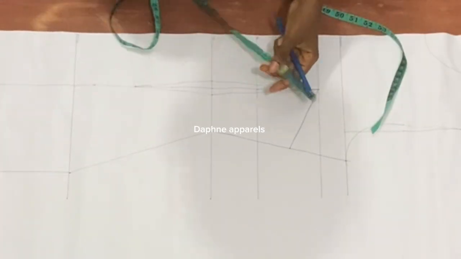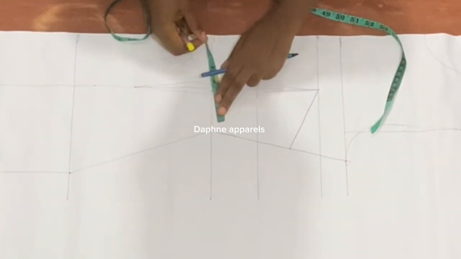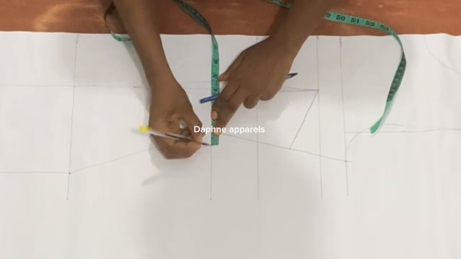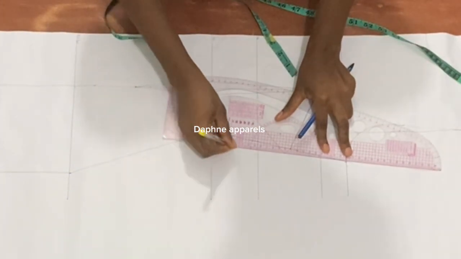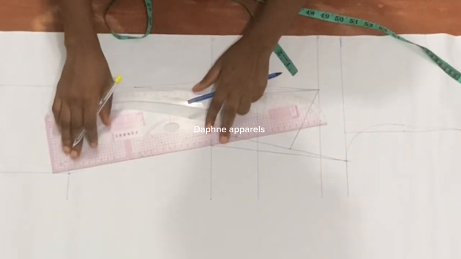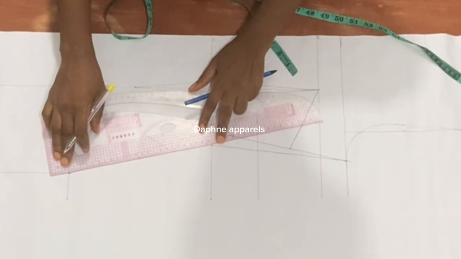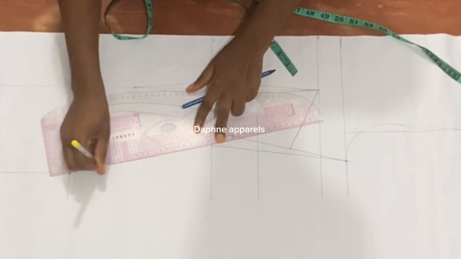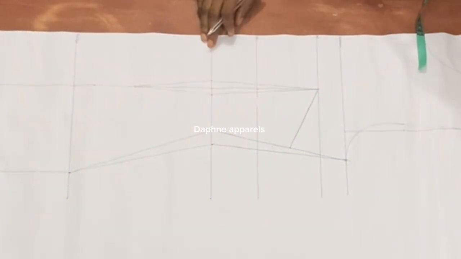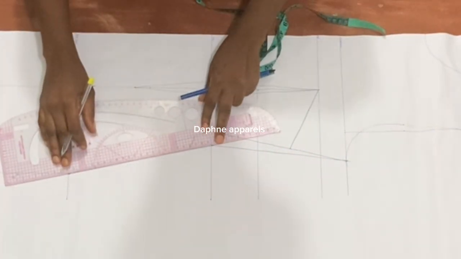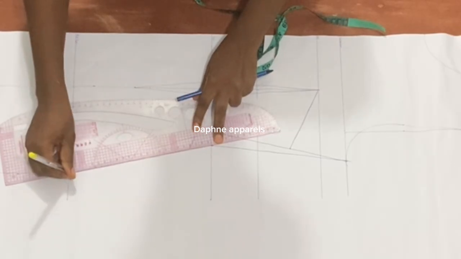So the darts we took earlier was about 1 inch. So replace it back on the waistline and connect it into the chest line like this. And also connect it into the hip line like this. So this is basically all for the front pattern. We are going to cut out everything and head straight to draft the back bodice.